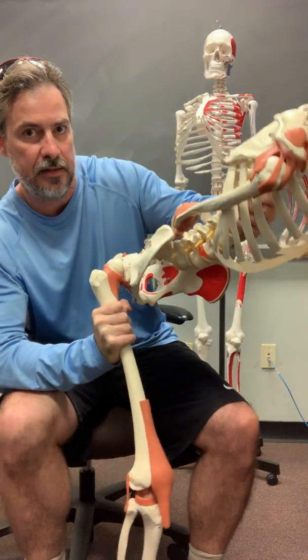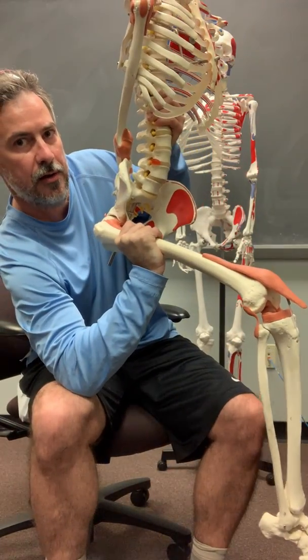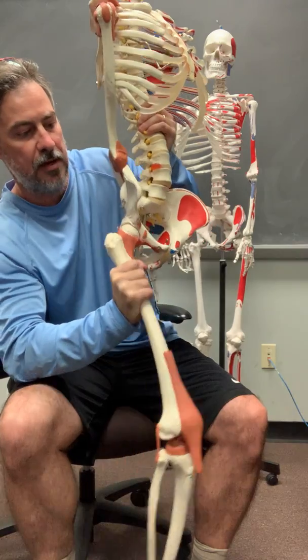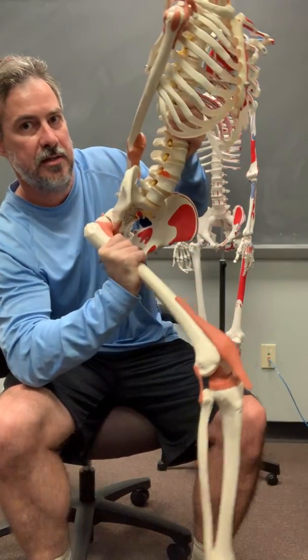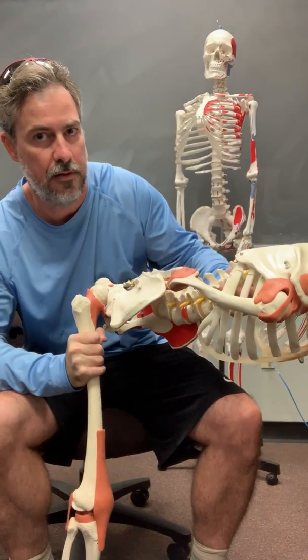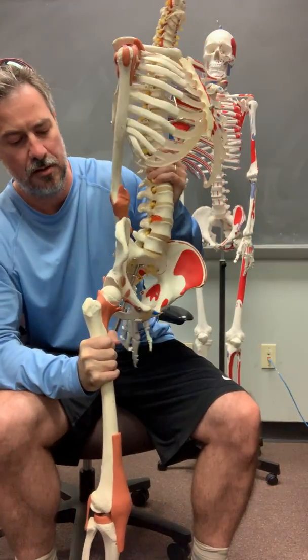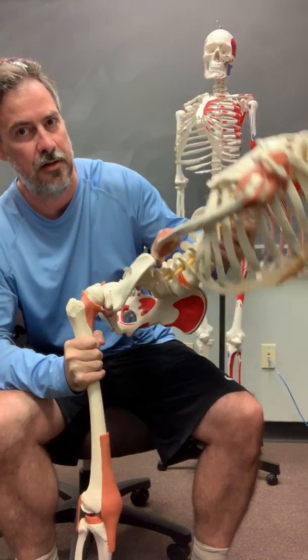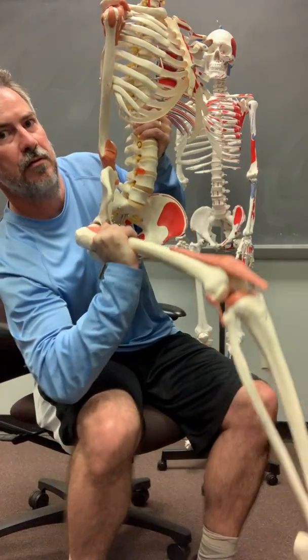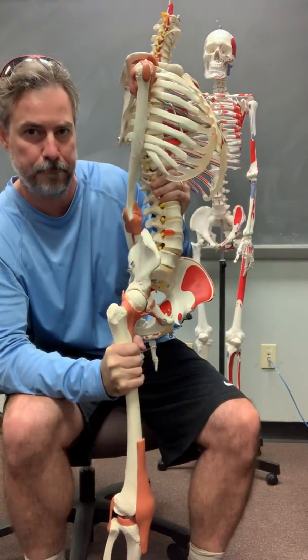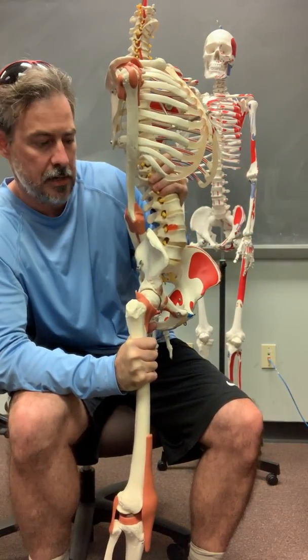You actually create the same angle change, right? So from here to here is the exact same if I move them both. Extension, flexion, extension. So that's how that works.